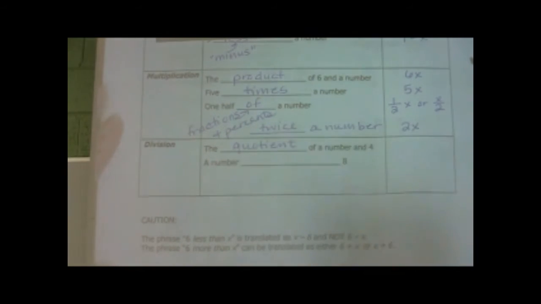Let's now go to division. With division, we have quotient. And remember, division is like subtraction. You can't mix up the order. It has to be in a specific order. So whatever comes first is on top. Whatever comes second is on the bottom. So the quotient of a number and 4 is x over 4. And my last word here is divided by. A number divided by 8 is x over 8.